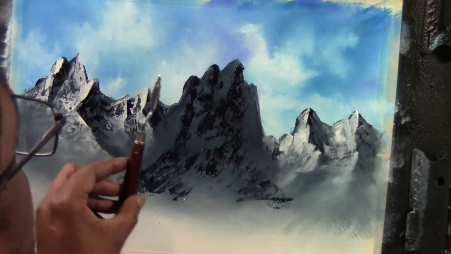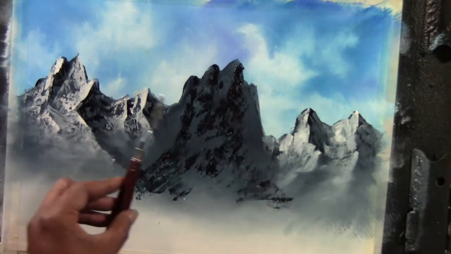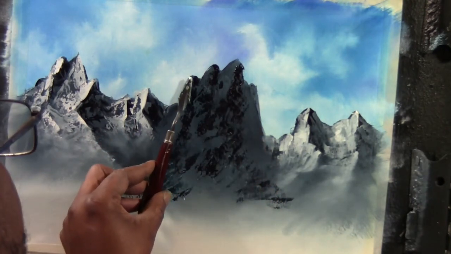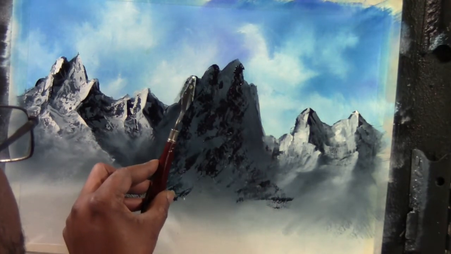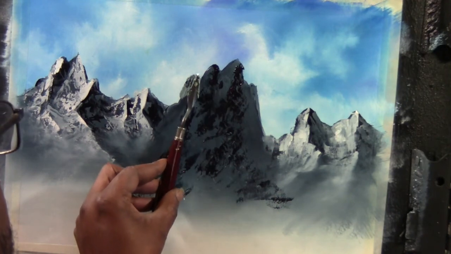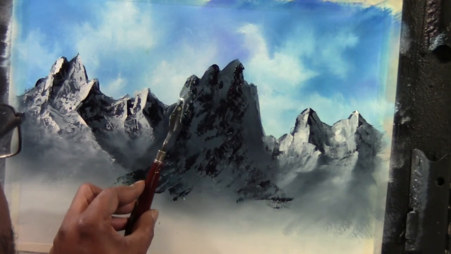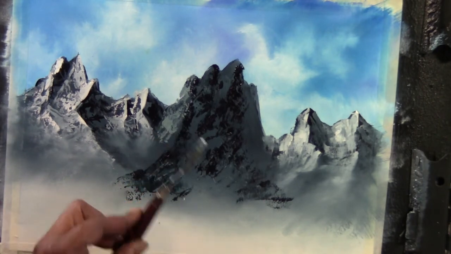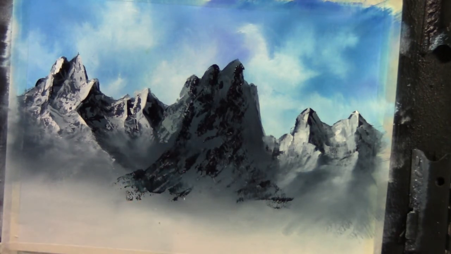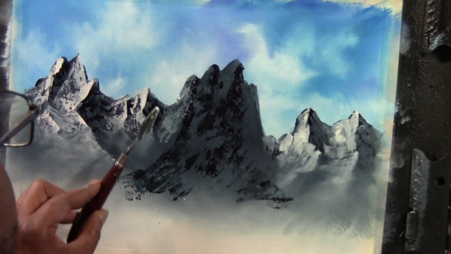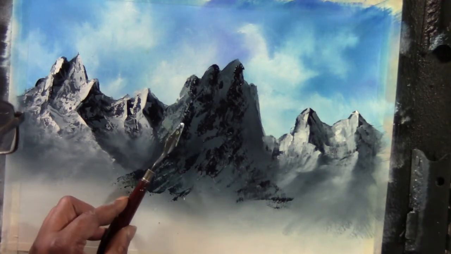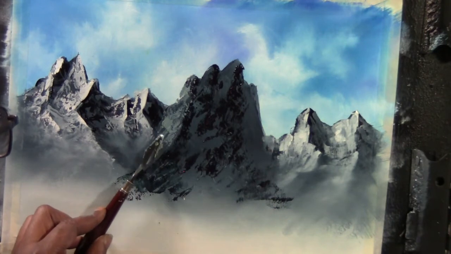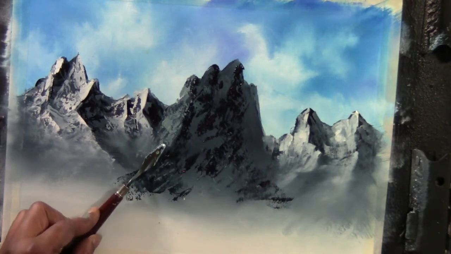Okay. All right, we're gonna light up the left side of the mountain, and it just takes a touch, a slight tap. Keep your palette knife kind of level, and you can hear me tapping around there. You don't want to fill all of your gray color, your previous color. You don't want to do all of that.